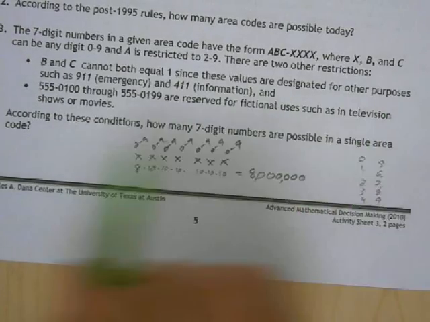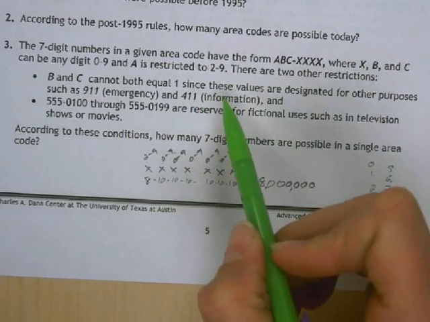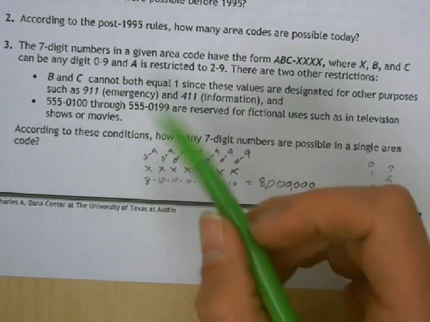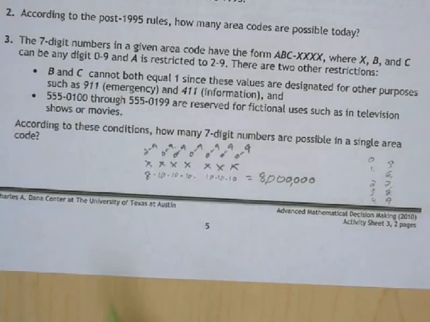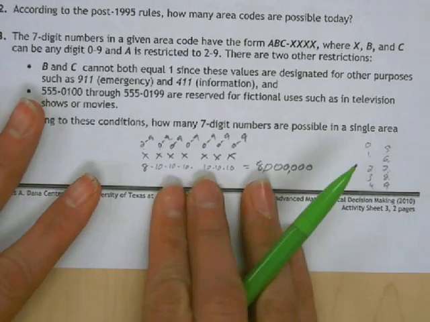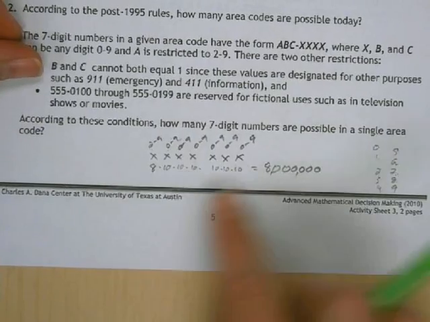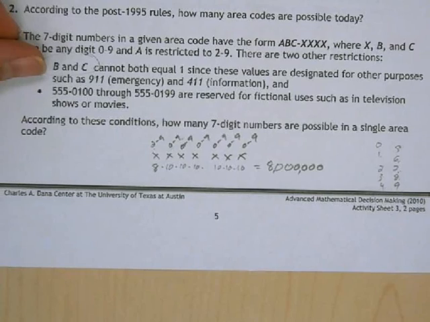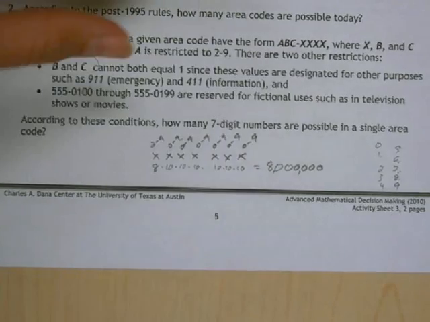Then it says B and C cannot both equal 1, since these values are designated for other purposes such as 911 and 411. Let's talk about that restriction. When we figure out restrictions, we don't go back and change the total. We want to figure out how many of these numbers would have had both B and C equal to 1. Since they can't equal 1, we're going to make them equal to 1 and count those.